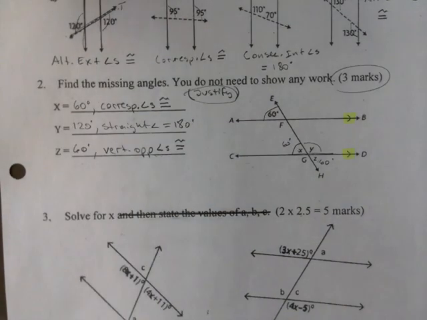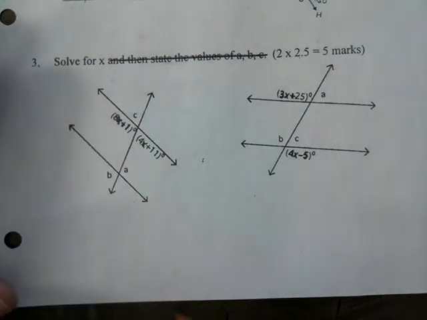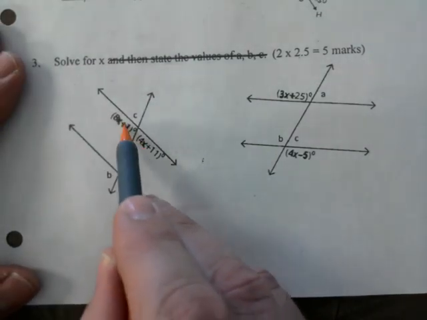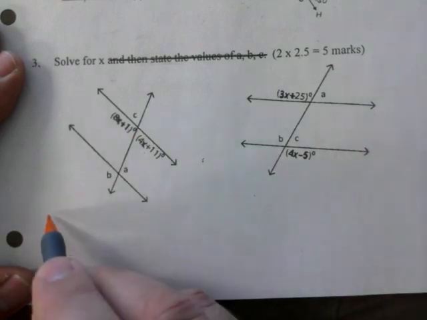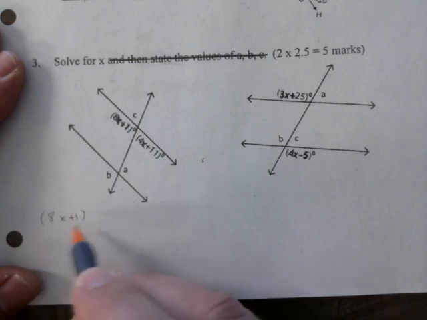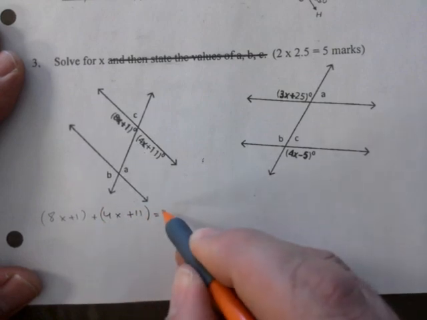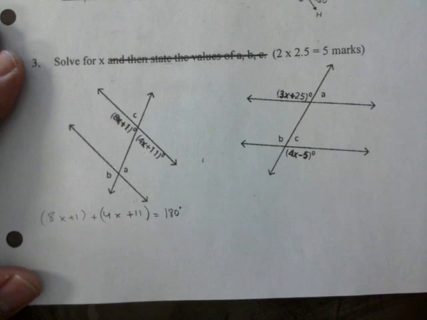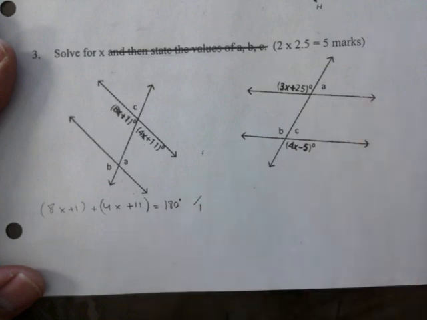And now solving for x. Space was a little limited, right? But I know that these two are supplementary. You should see that. They're not equal to each other, you can see it by the diagram. But what we know is that 8x plus 1, if we took that angle and added the other one to it, in brackets, that sum has to be 180. If you have this set up, I would give you 1 mark. That being said, if you don't have it like this, then it's a -1. If you said they were equal to each other, that would be a -1 for me, okay?